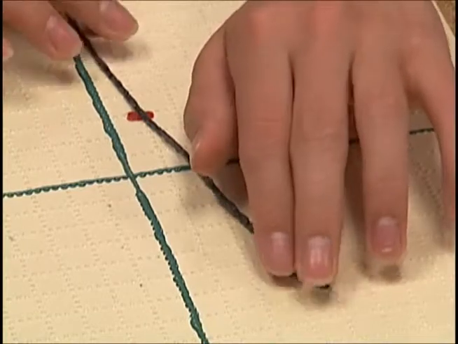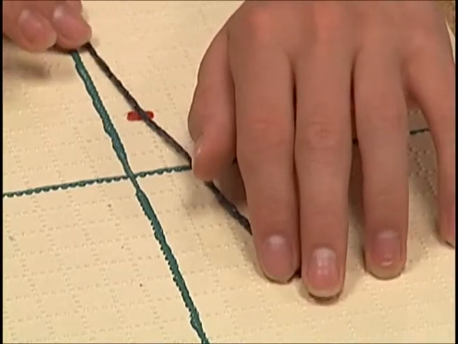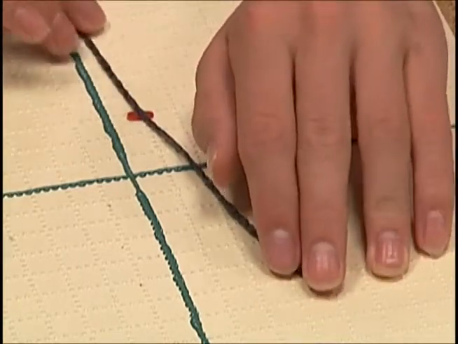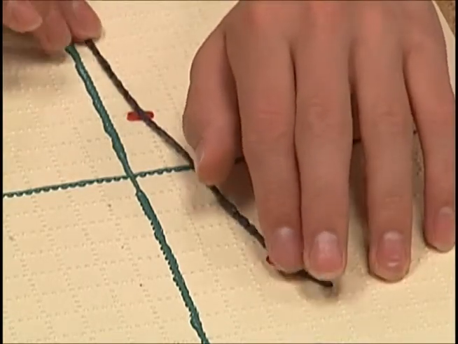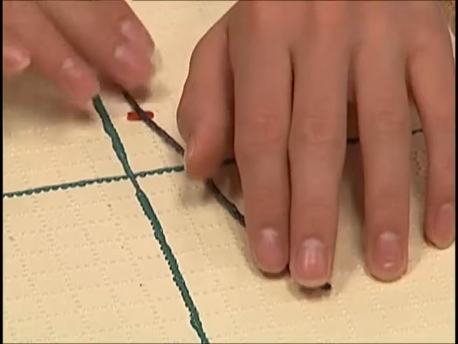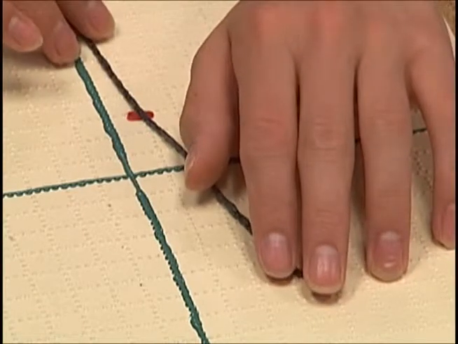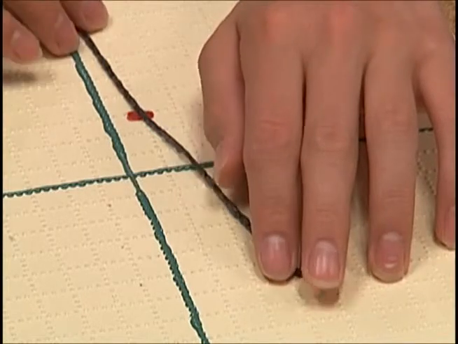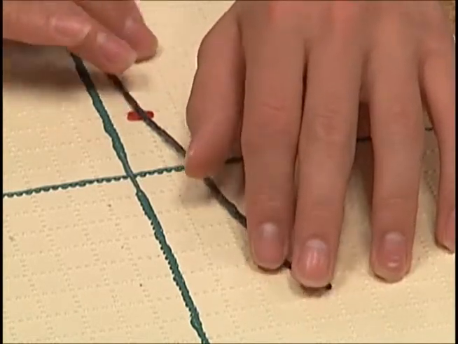Now, the way you can tell if it's not straight is when you have it over the points and it's wavy on the ends. Or you can also use a ruler. Line it up against that. We've done that a couple times. But I don't particularly like that method.